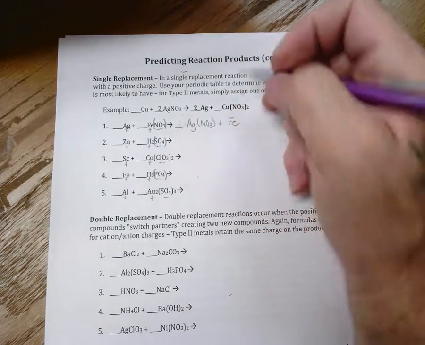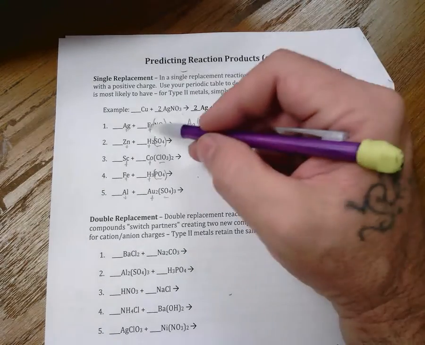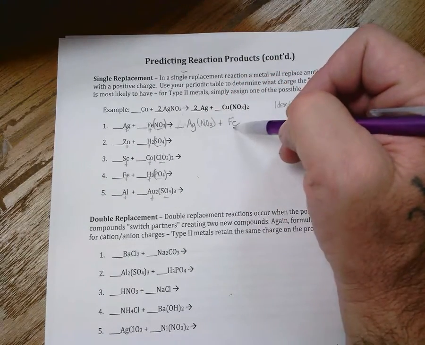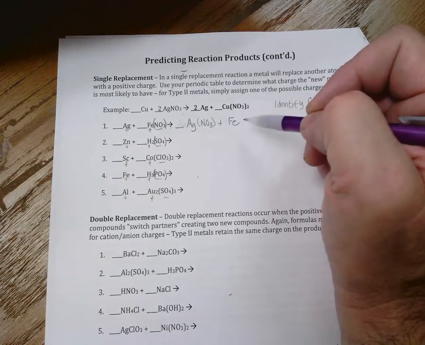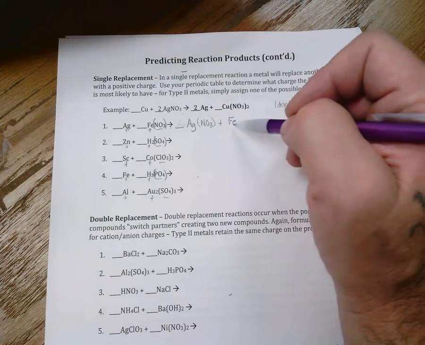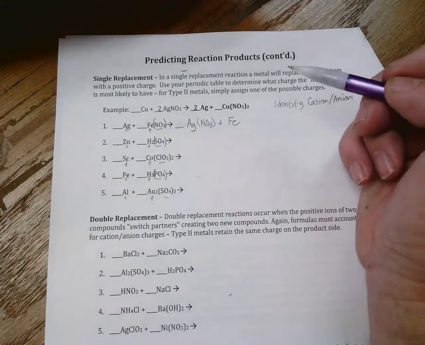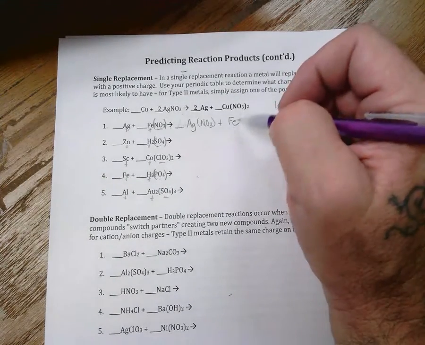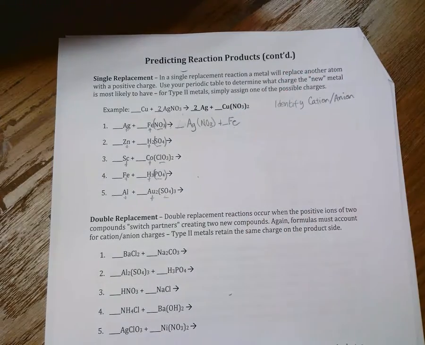A lot of people wanted to drop a charge down here or wanted to know what this thing is charged. If it's by itself, it doesn't matter, because is there anything to crisscross the charge to? What you're trying to do is get a 0 charge, and this is positively charged. Am I ever going to add enough positives together to get a 0? No. So, I've changed partners.